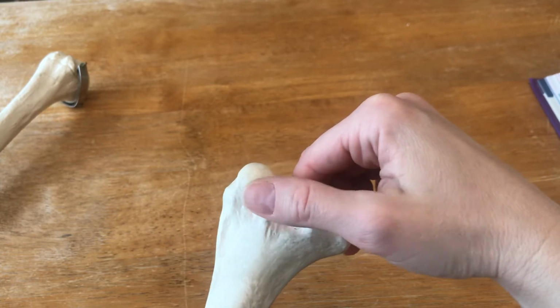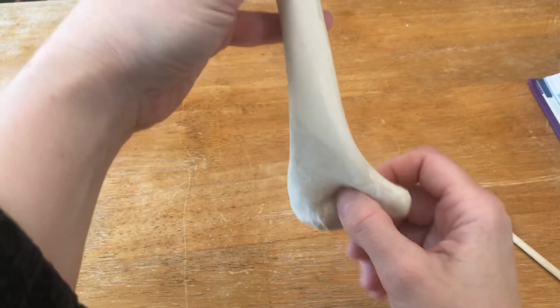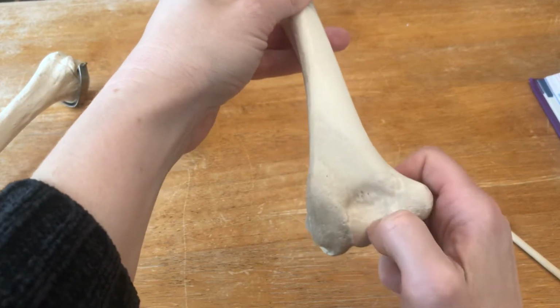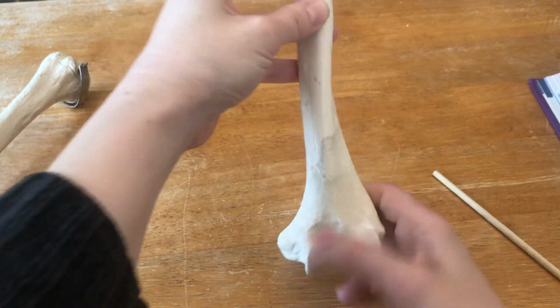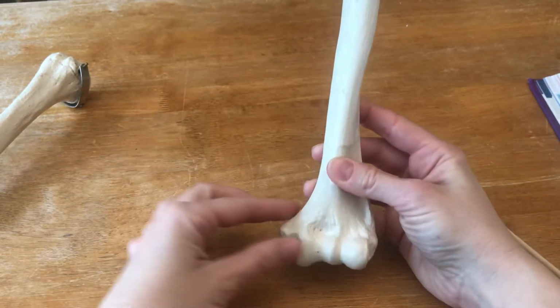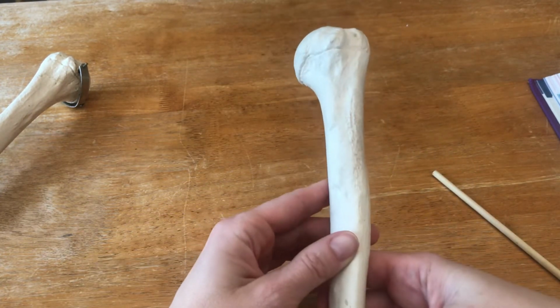So the posterior side is going to be the point of your elbow. And so the anterior side here is facing medially. So if this is anterior facing medially, then this is going to be a left humerus.